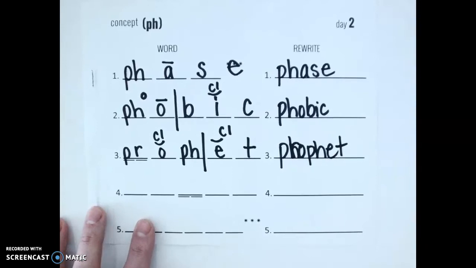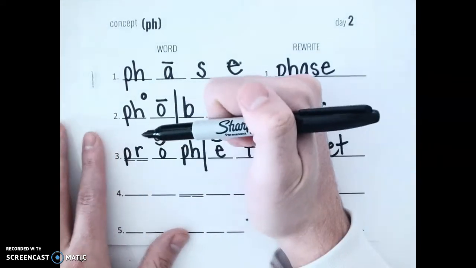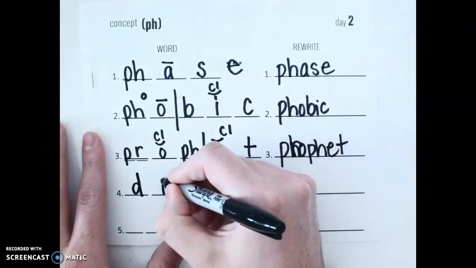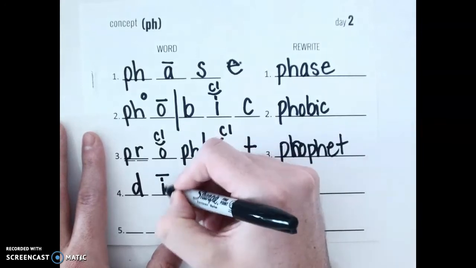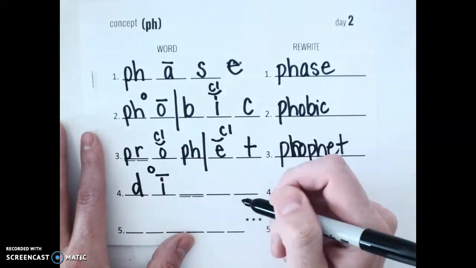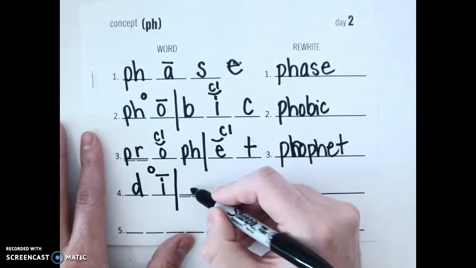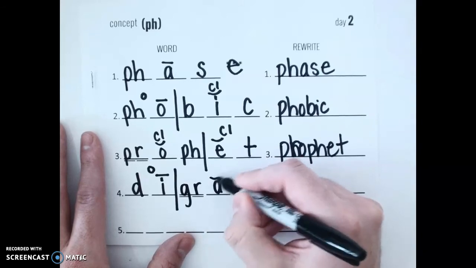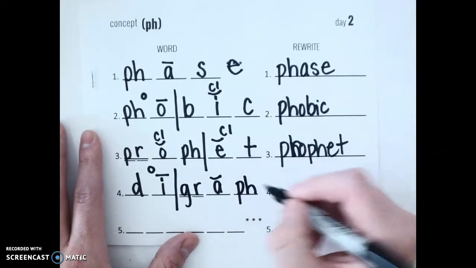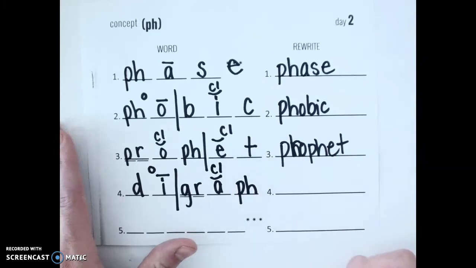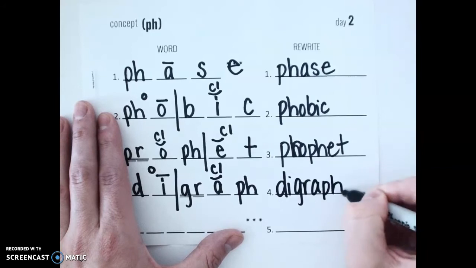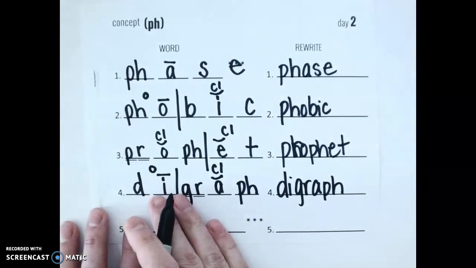Number 4. Digraph. D-I. Here we see the long I at the end of the syllable, so it's an open syllable. Graph. Digraph. Here we see a closed syllable. The word is digraph. PH is a digraph.